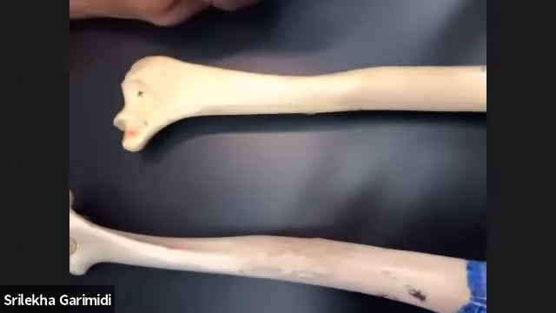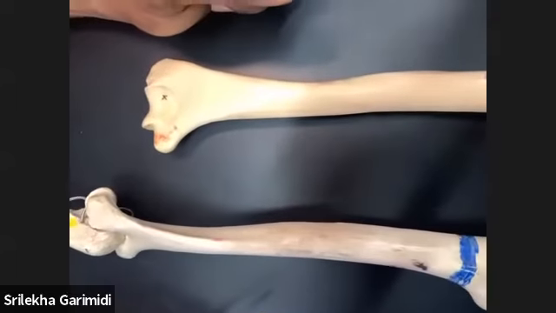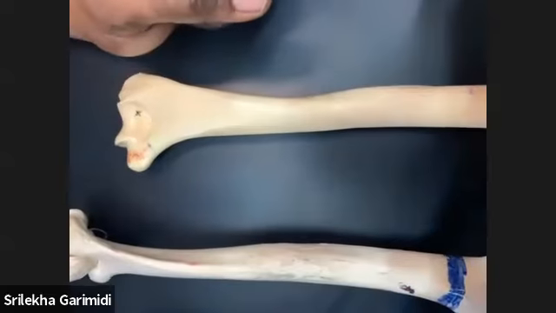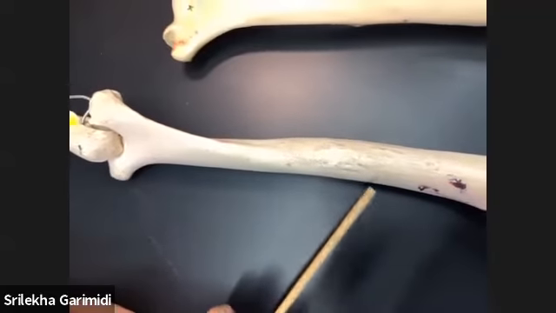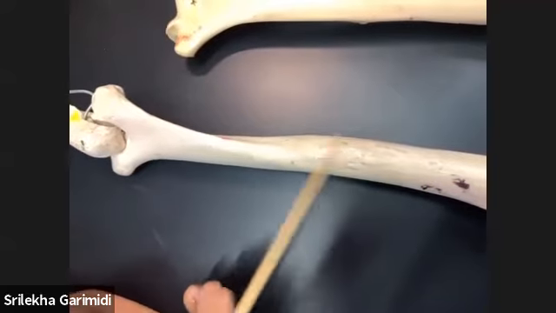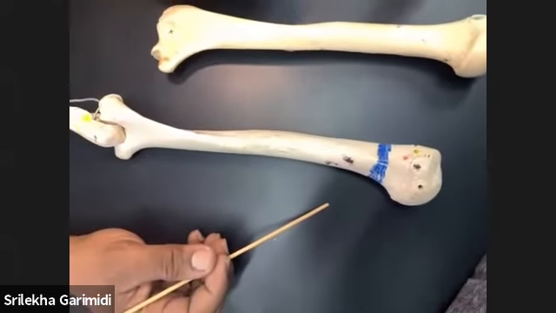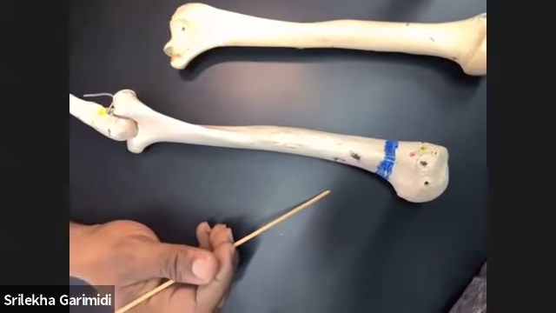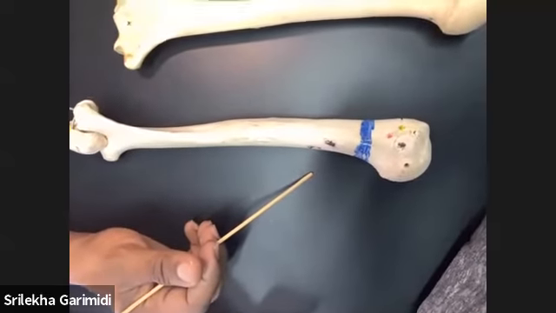What runs in the spiral groove? The radial nerve. It runs between the medial head and the lateral head of the triceps. These are important things to remember. What is this nerve accompanied by? It is accompanied by the profunda brachii artery.